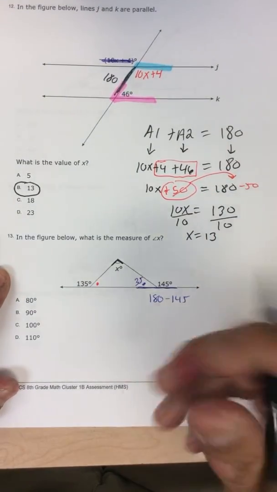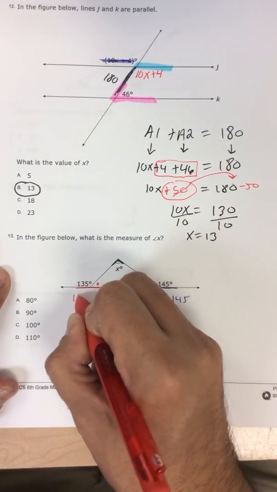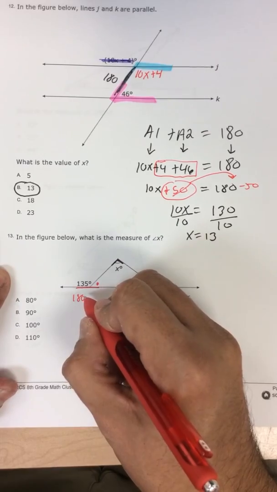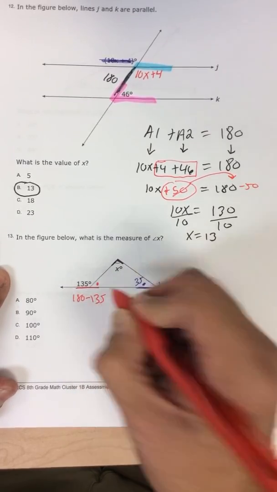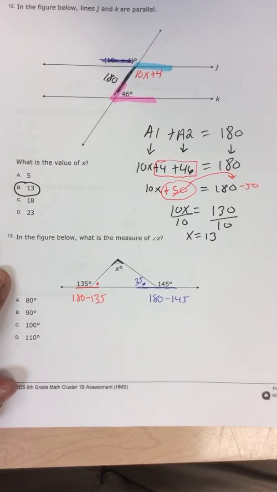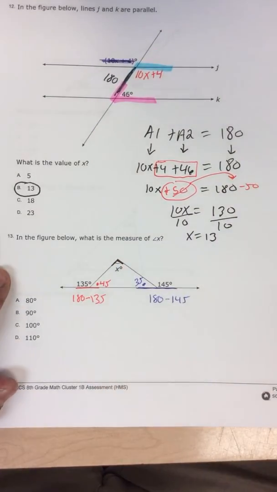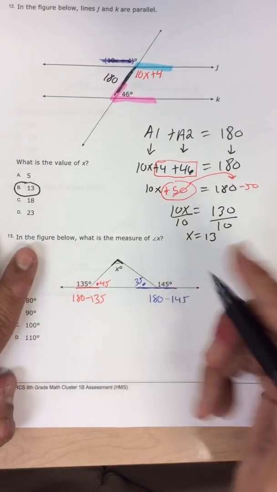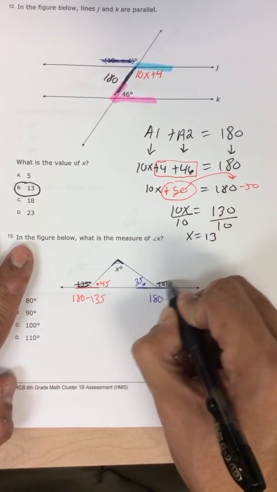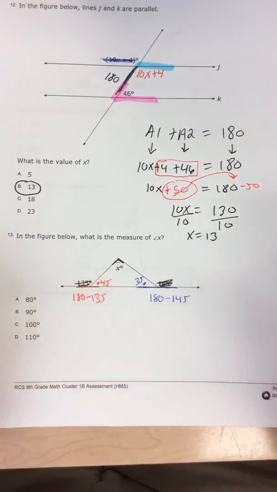And now, if I do 180 minus 135, because these two angles make a straight line, then I will get 45. Now remember, once I've used these two outside angles, I can mark them out because there's no point in using them anymore. They served their purpose. They helped us find the two inside angles.